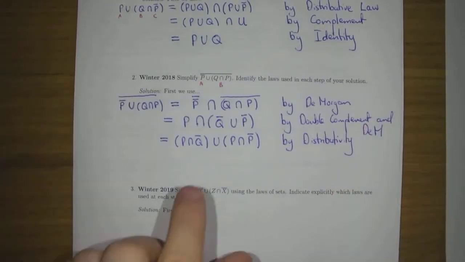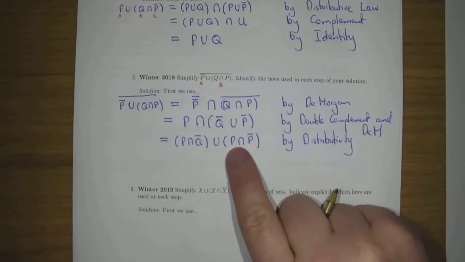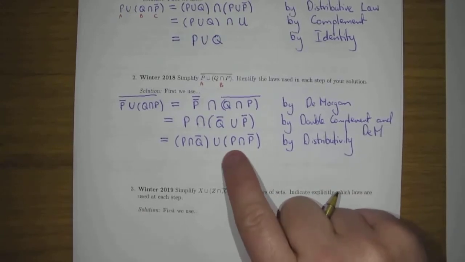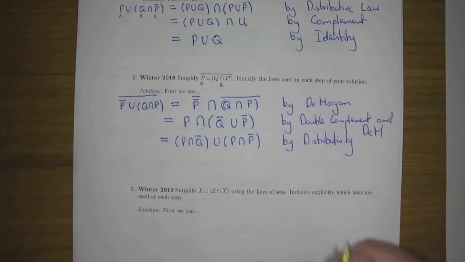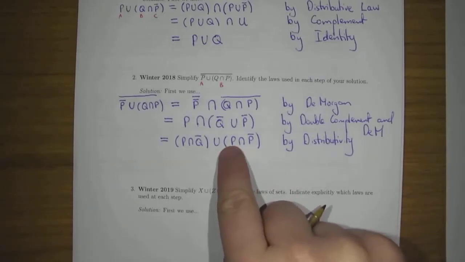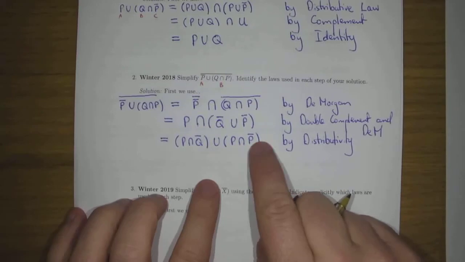Okay, now we look again. Here it should actually be possible to do this without looking at the thing. What is in P and not in P? Well, nothing is P and not P. That's not possible, because if you're in P, you're not in not P. If you're in not P, you're not in P. So there's nothing in both of these.